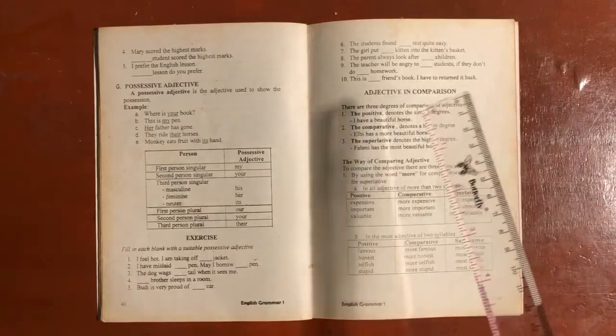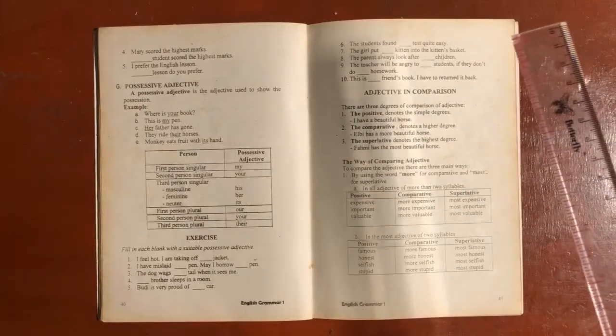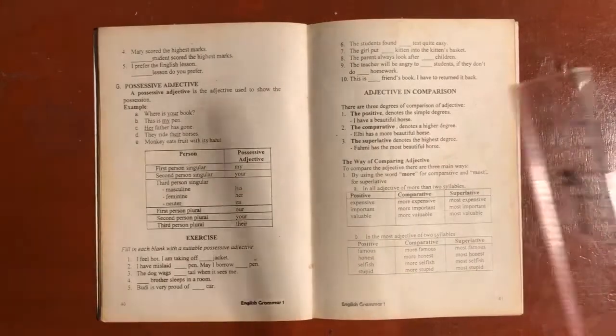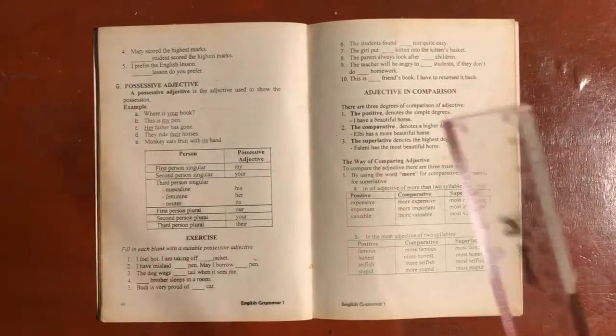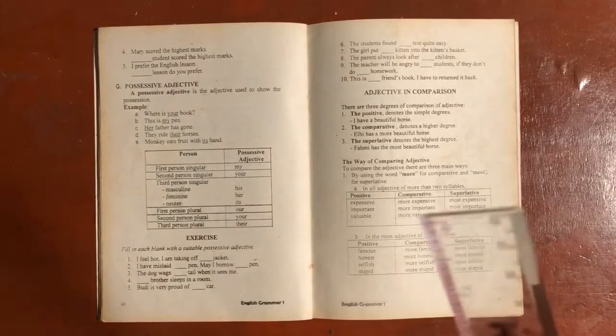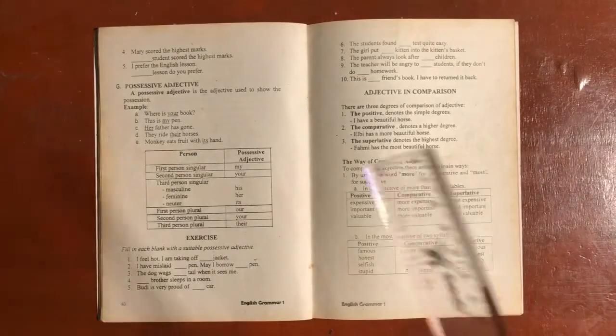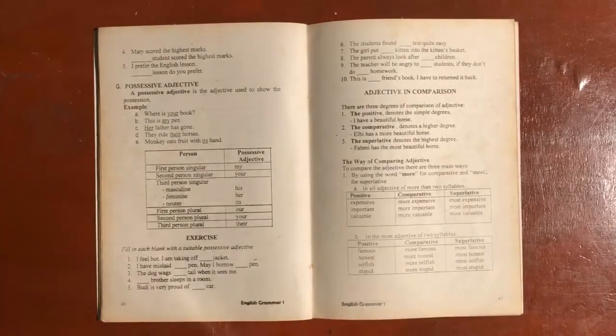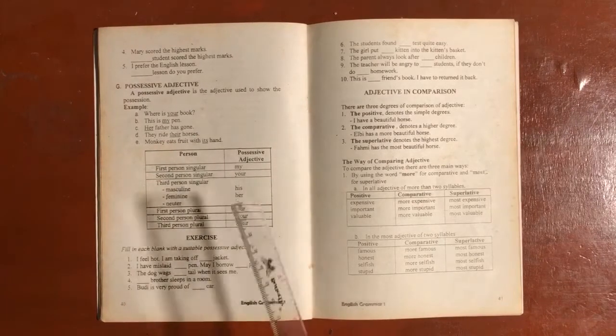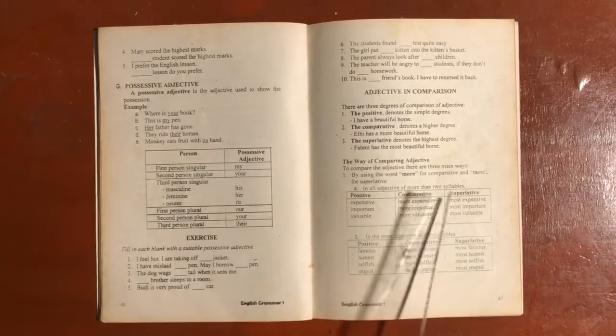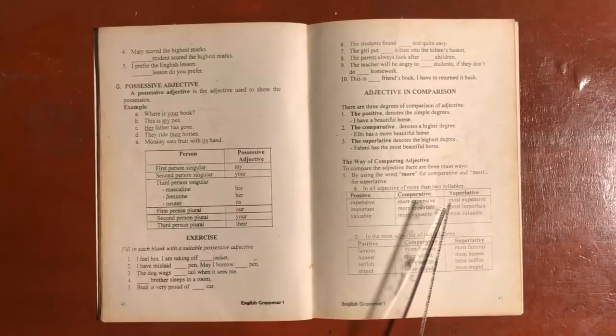So if your car costs $7,000, that means you have a more expensive car. You can say that I have a more expensive car. And superlative, most expensive.